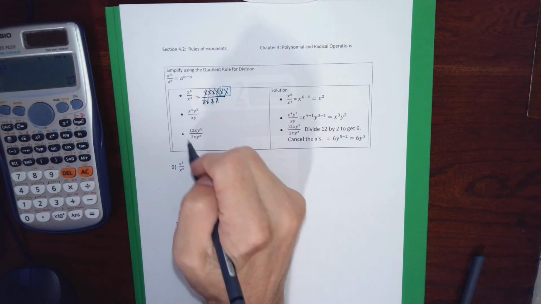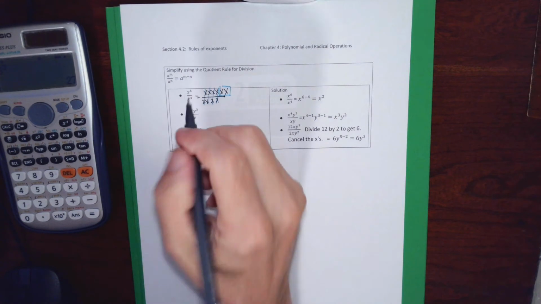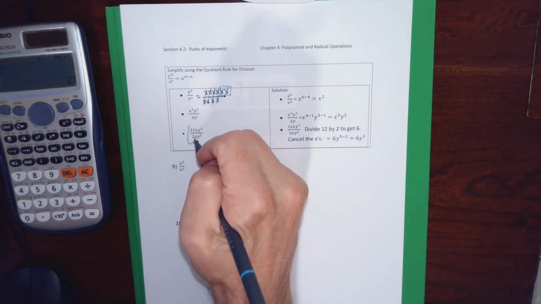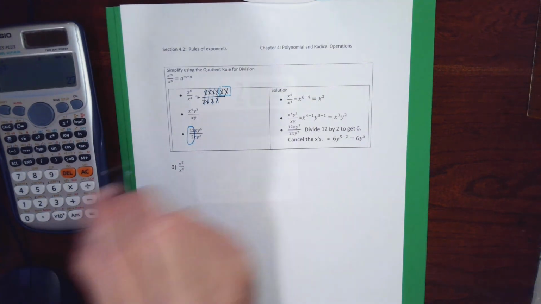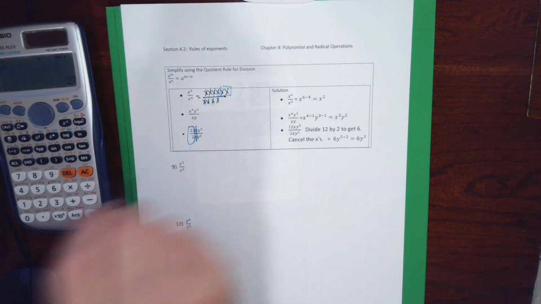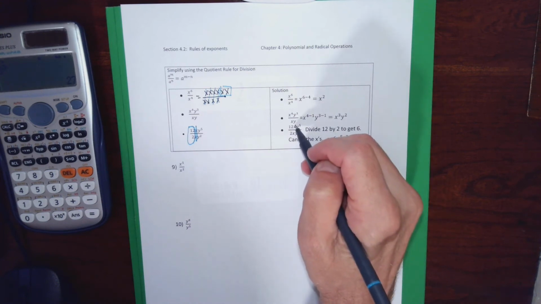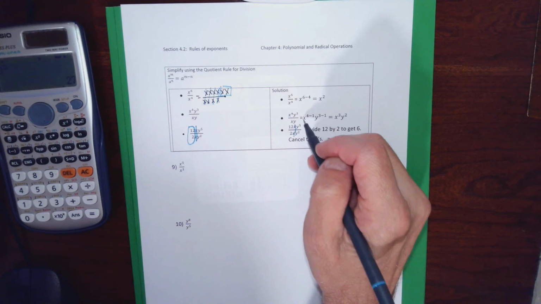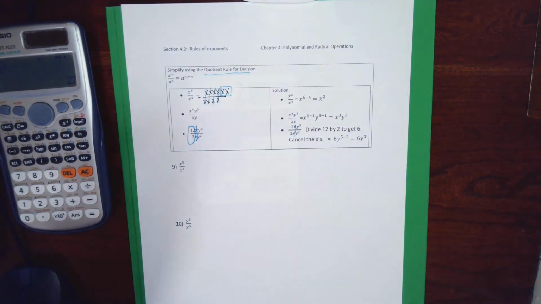Similarly, if I had a problem like this, I put it in the section of a problem that uses the quotient rule because part of the simplification uses the quotient rule. To simplify a problem like this, I'm going to reduce the fraction 12 over 2. Cancel if you have the same exponent, so I would cancel the x's and then subtract the exponents on the y's. So I did 12 divided by 2 and got 6. Canceled the x's, subtracted the exponents on the y using the quotient rule for division, and that gave me my 6y cubed.